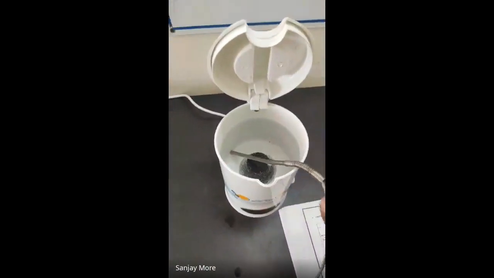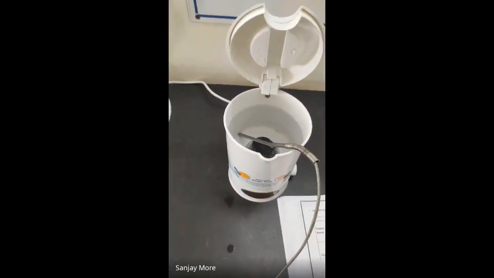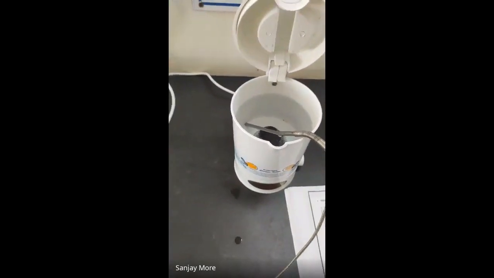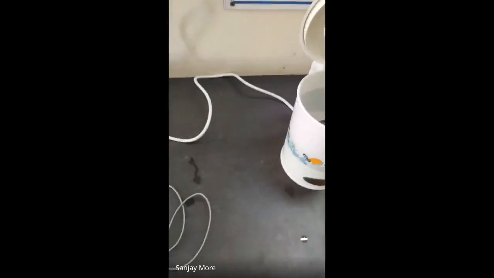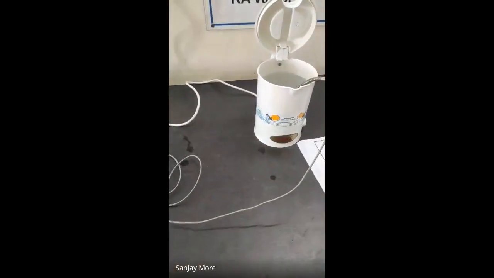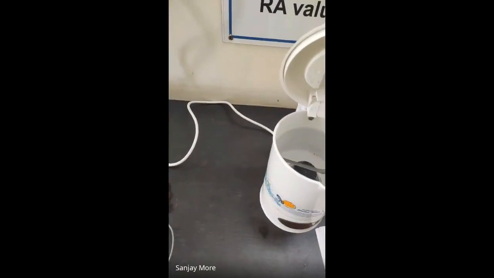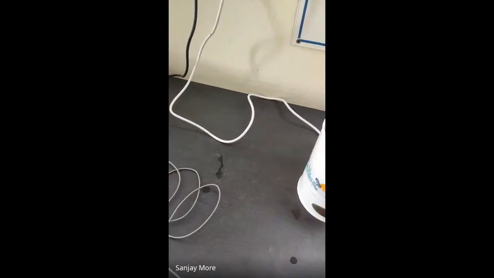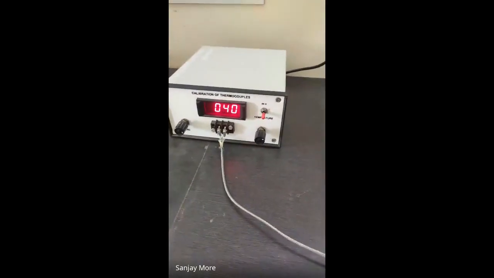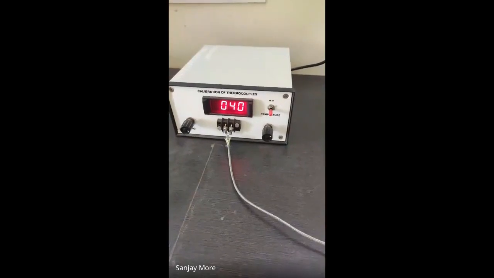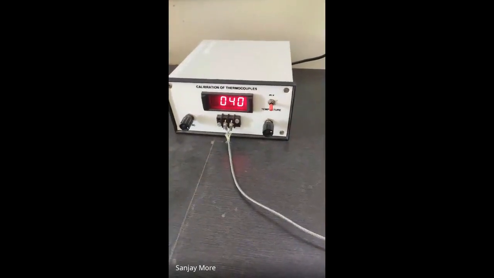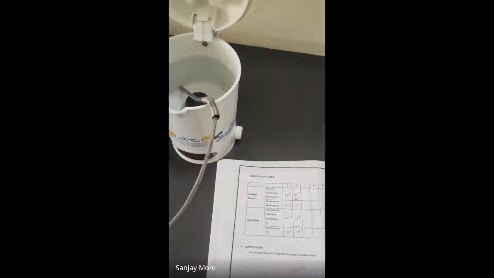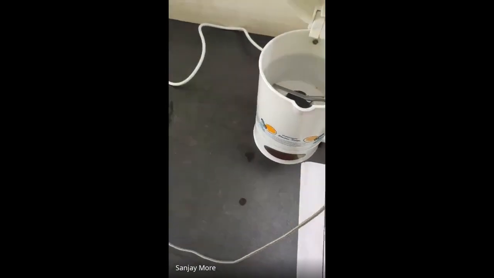Then the thermocouple probe is inserted. Then here see the thermocouple reading, 39 or 40 degrees Celsius. Then write here 40 degrees Celsius. Whatever actual reading comes, that we will write, and later we will see what happens.